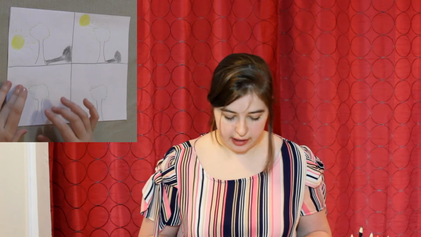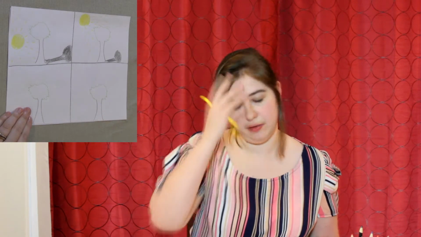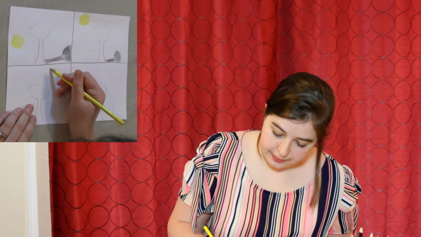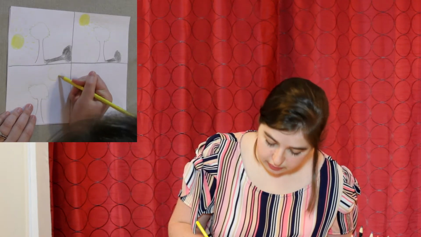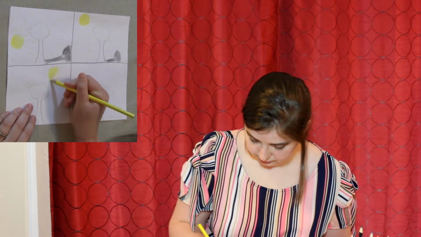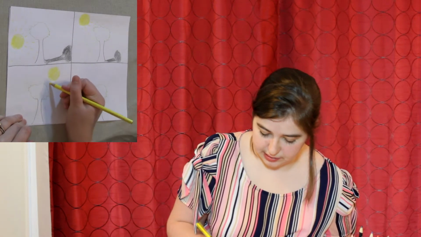So over here in our bottom left panel, let's draw our sun. This time it's still high in the sky because it's traveling across the sky the way the sun does. But it's now on the right-hand side. Can you guess how the shadow is going to be this time? I bet you can, but we're going to draw those sunbeams anyway.